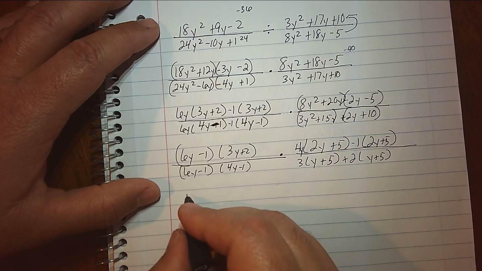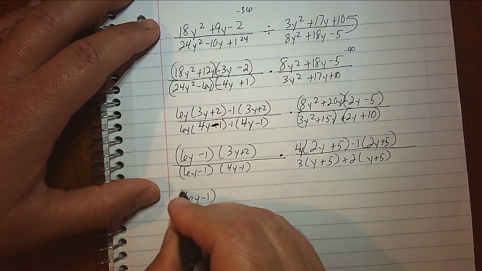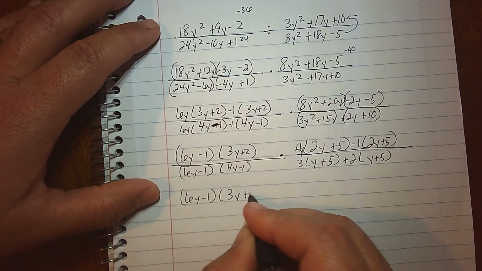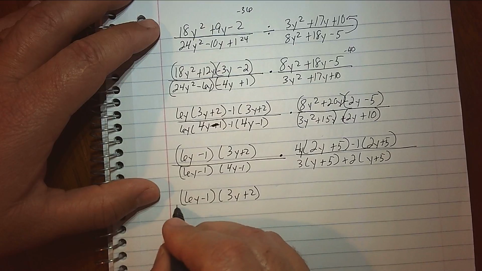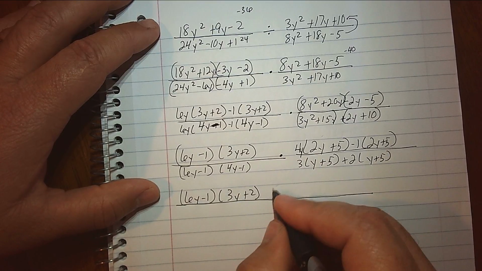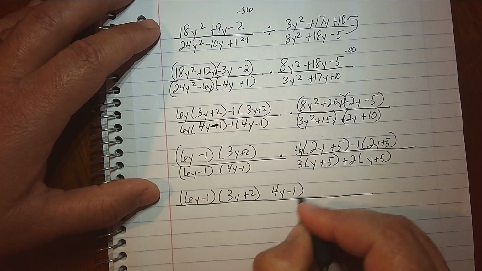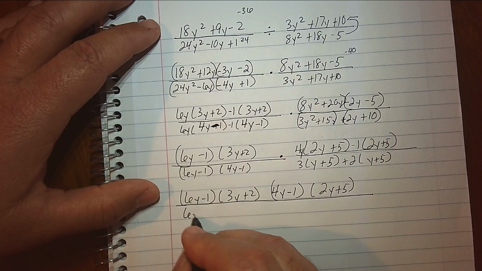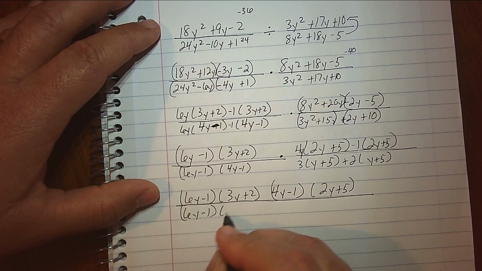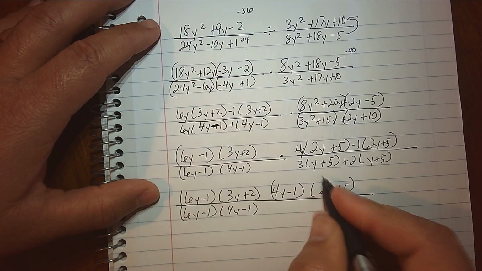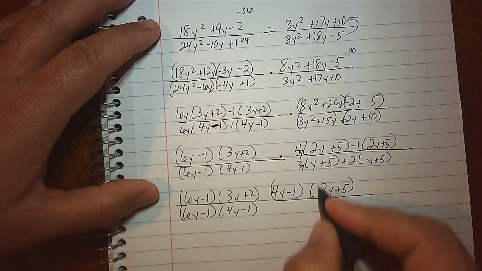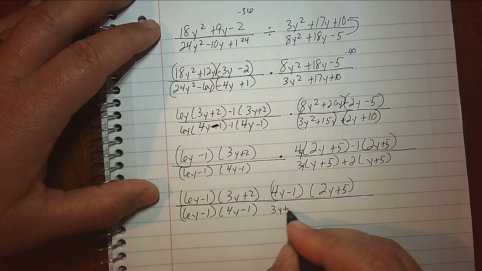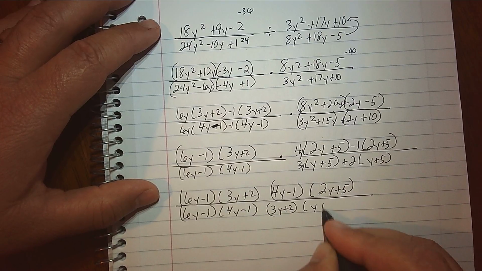So I'm just going to rewrite this top one. I have it all in one line. So it's 4y minus 1 times 2y plus 5. And then on the bottom, in our denominator, I've got, this should be a y, 3y plus 2 times y plus 5.